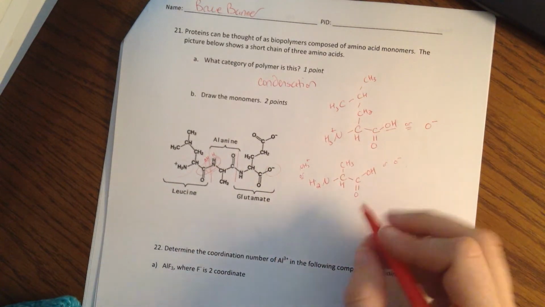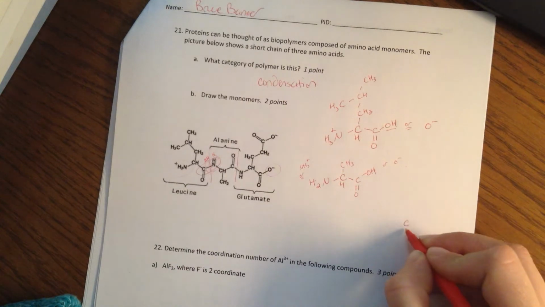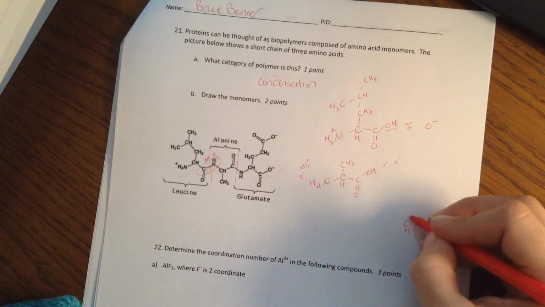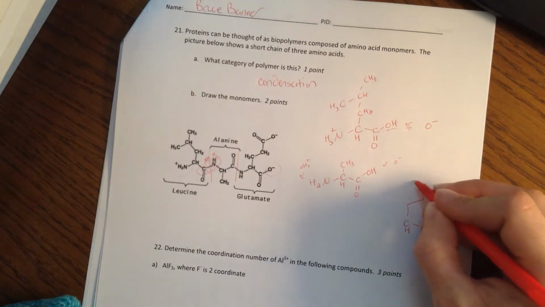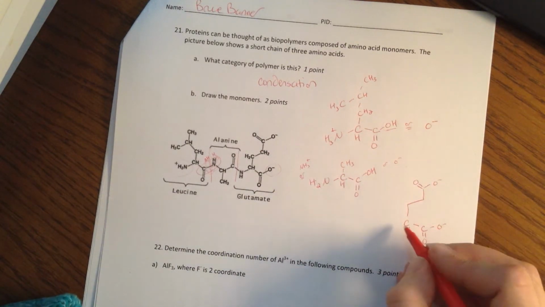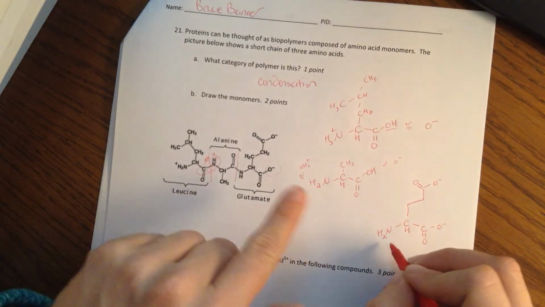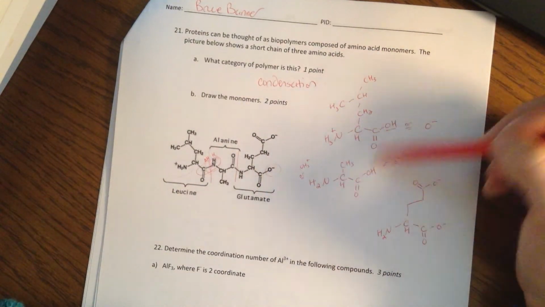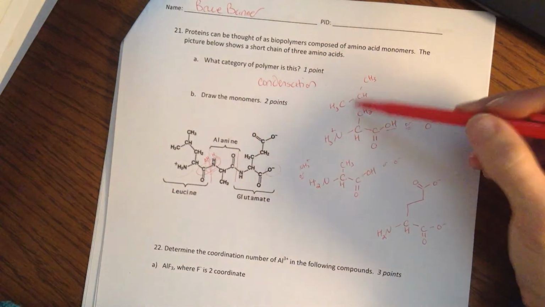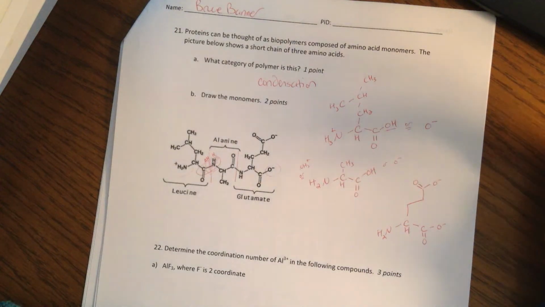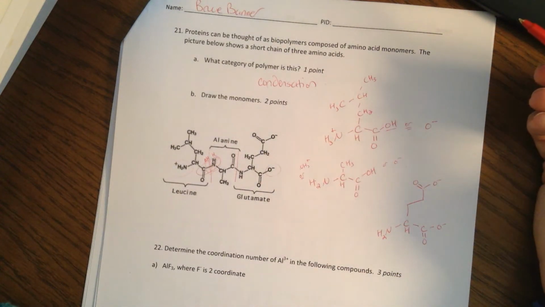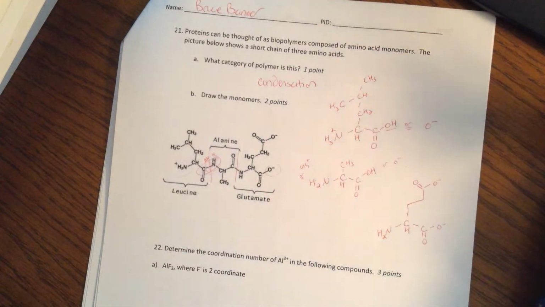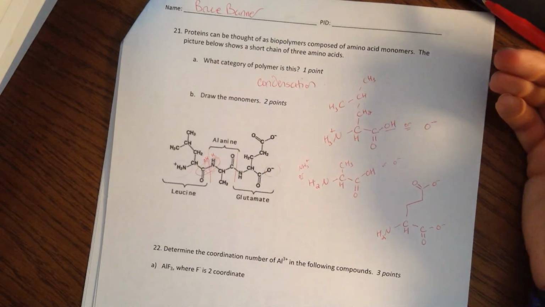And then finally there's glutamate here. So there's our central carbon, CO, O-. I'm just going to draw the skeleton here because the side chain doesn't really factor in. NH2, again, this could be NH3 plus, that's fine. So you got 1 point here. You got 2 points if you got the monomers correct. If you got all 3 monomers correct, I think I gave you an extra point. I don't know that anybody did, but I think that some people got at least one of them right, which was enough to get credit.